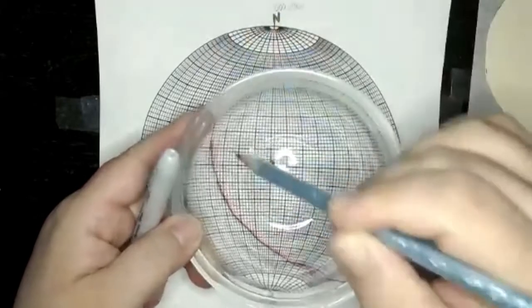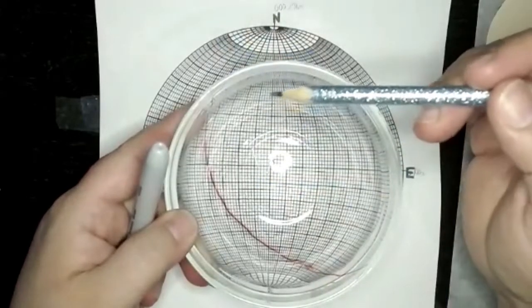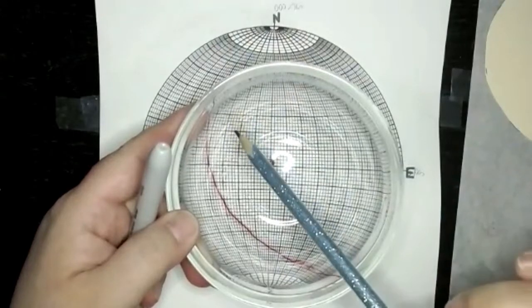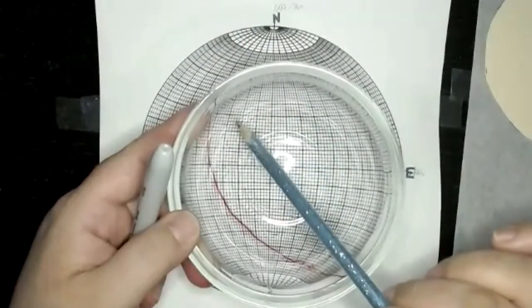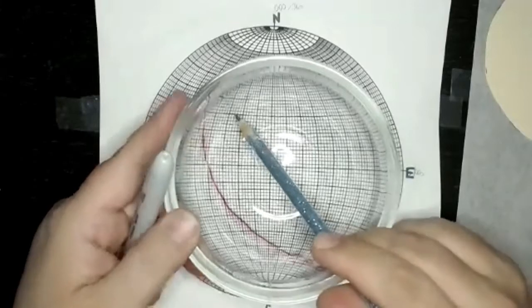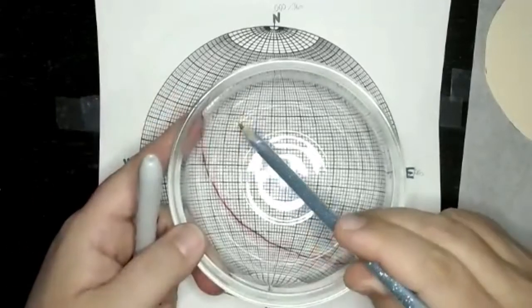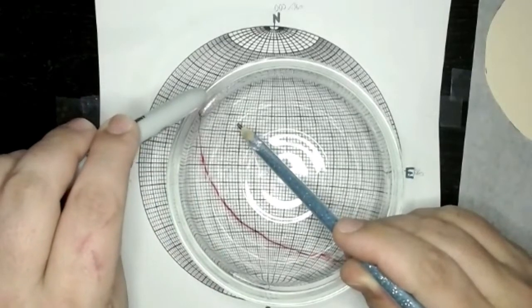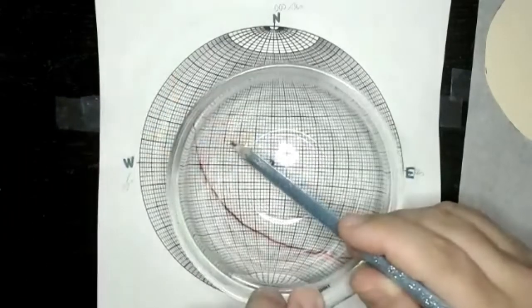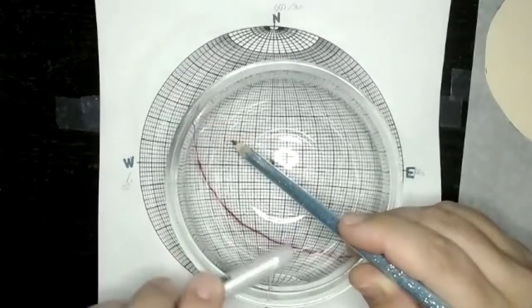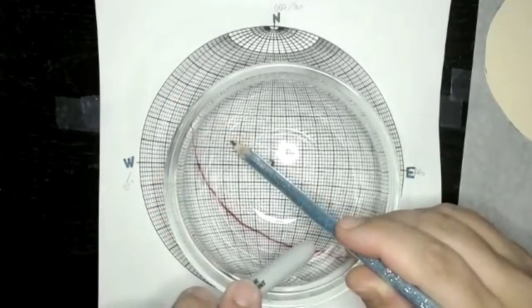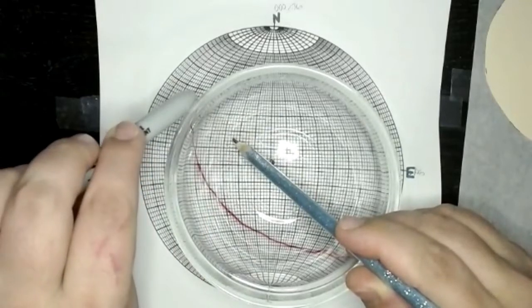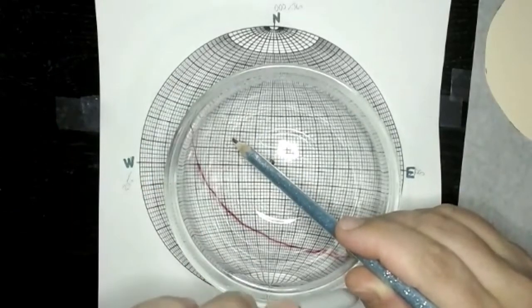When we record measurements of linear features in azimuth convention, we always record the trend in the down-plunge direction. This line, for example, can have a strike orientation at this point or at this point. Which one? Because it's plunging this way, in this case we record the 3-digit trend from this end of the line, not the other way.